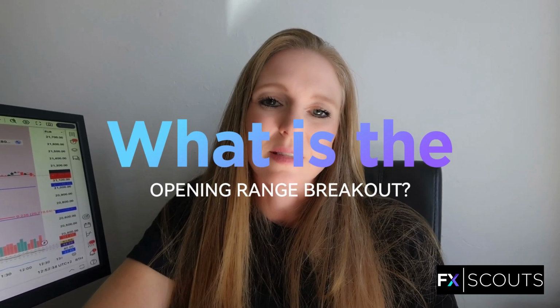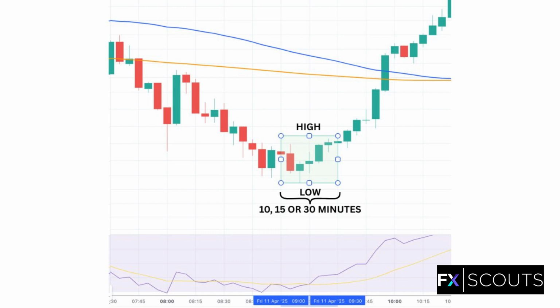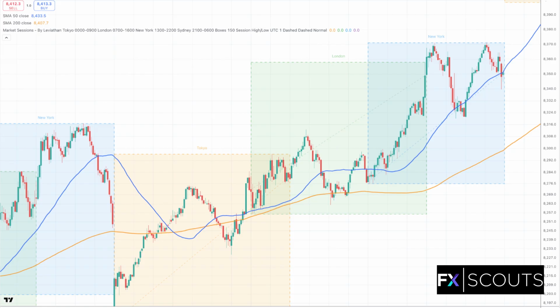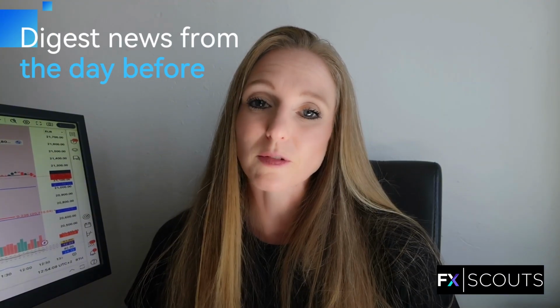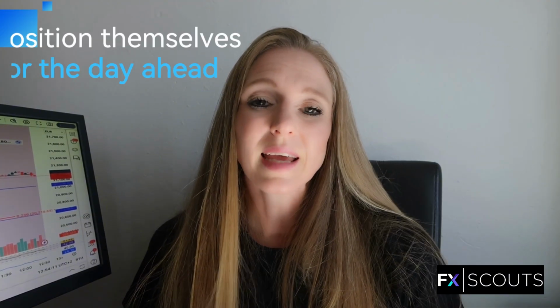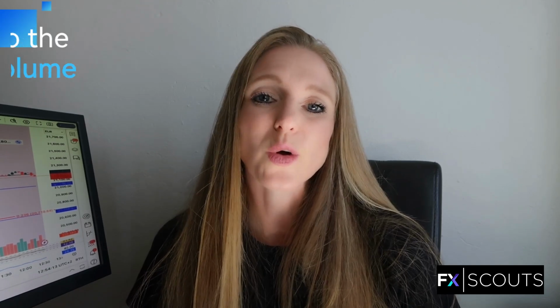So let's start with the basics. What is the opening range breakout? The opening range refers to the high and low prices during the first 10, 15 or 30 minutes when the market opens. And this could be any market. It could be the London Open, the Asian Open, or even the New York Open. So this strategy is basically where traders digest the news from the day before, they position for the day ahead, and then they react to the early volume.